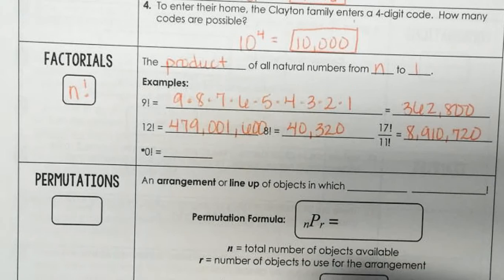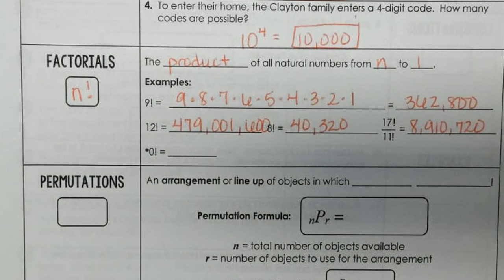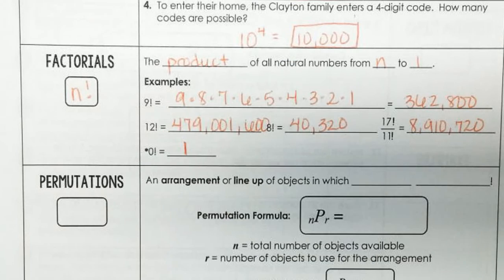Okay, now we have a special number here. We have a special rule to this. If you hit 0, math, and then go over, find your exclamation part there, your factorial, 0 factorial is always 1. It's a rule.